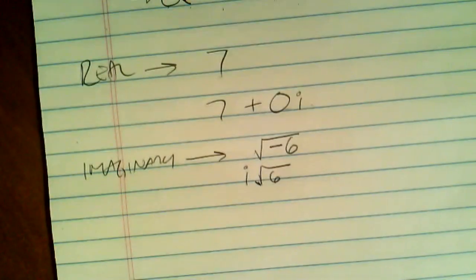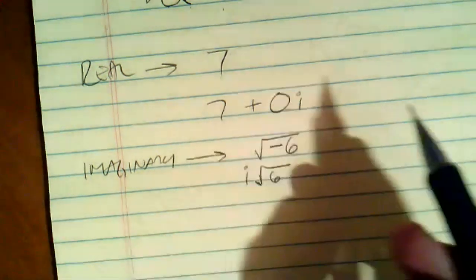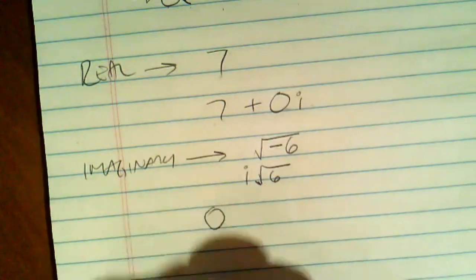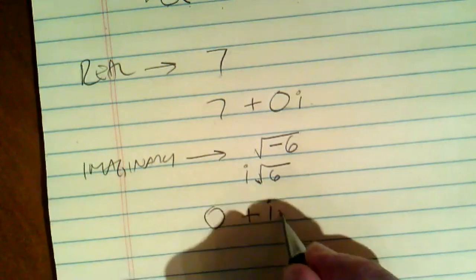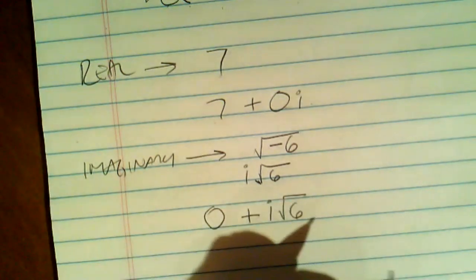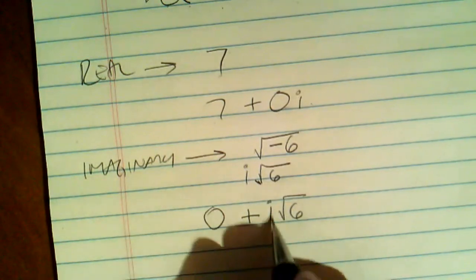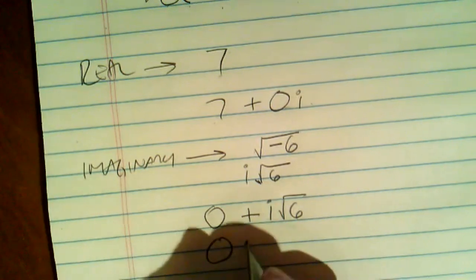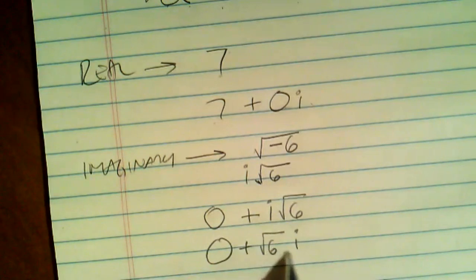So to write that in the format of a plus bi, well, right now we don't have a real number part. So this one had a 7, but since I don't have a real number component to this, I'd make that a 0 plus. Now, I could write i root 6 because that's easier to look at. But if we're really writing it in the form a plus bi, my a is 0, my b is that root 6, and then there's the i for the imaginary part. So it would actually be 0 plus the square root of 6 i. Now, if you notice, I've left a lot of space here between the root 6 and the i.